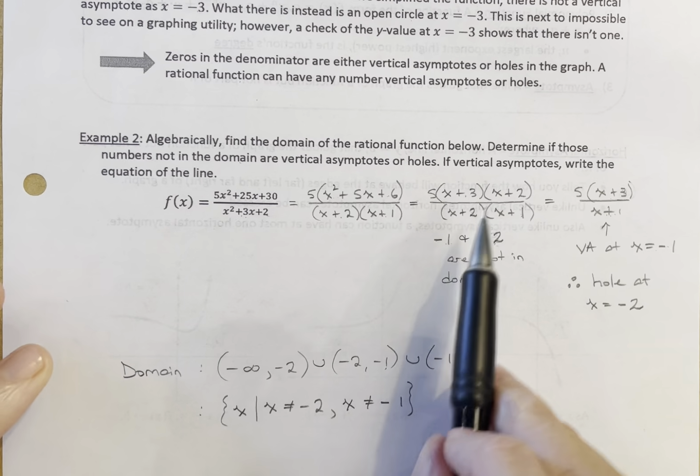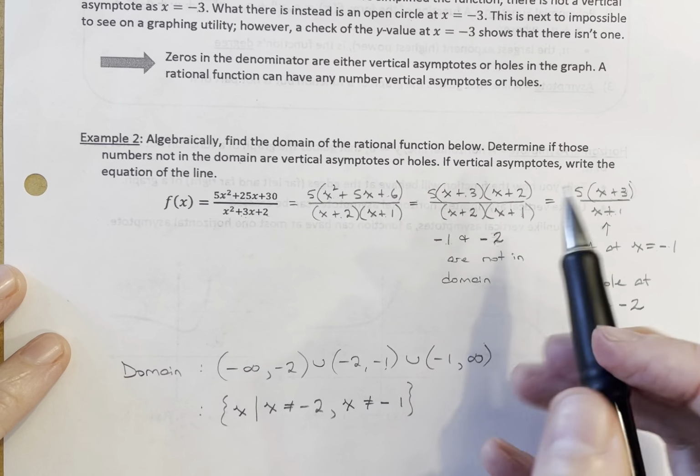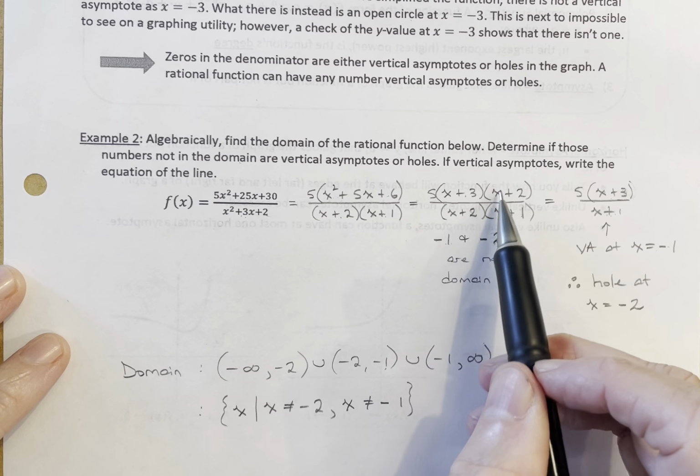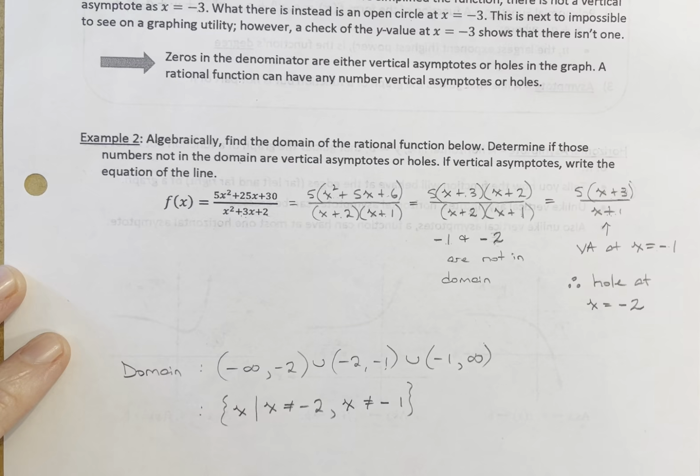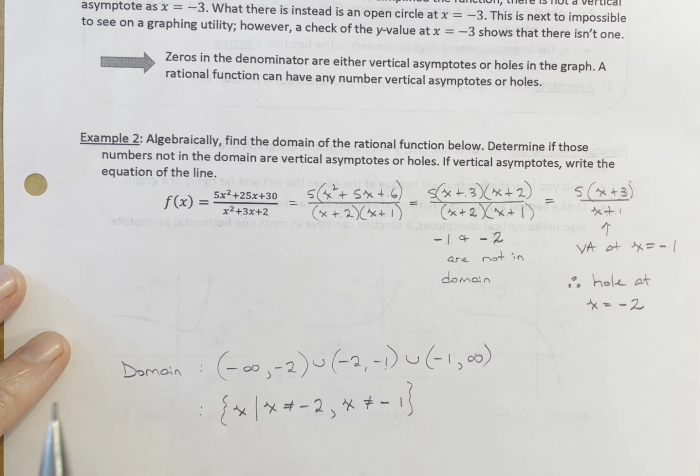So when you get to this stage, as you've simplified and factored, if it's a common factor, it's a hole. If it's not a common factor in the denominator, it's a vertical asymptote.